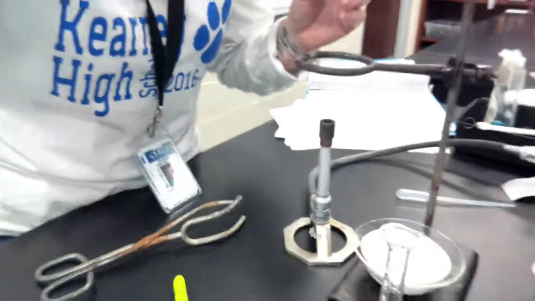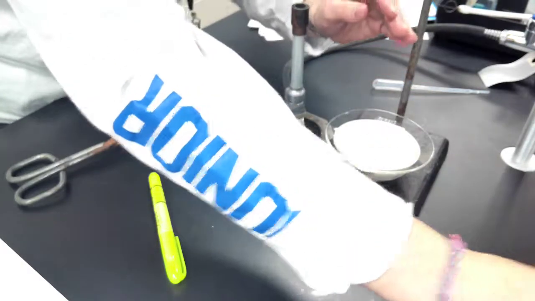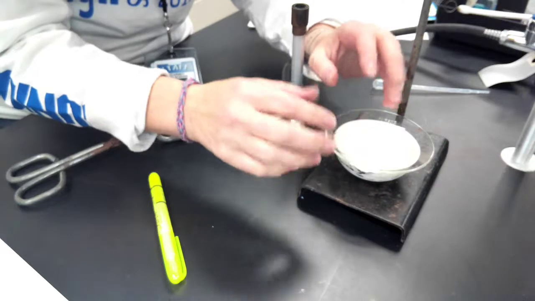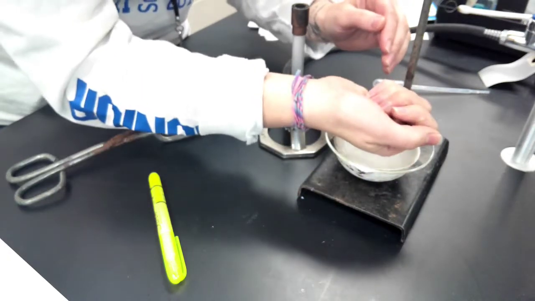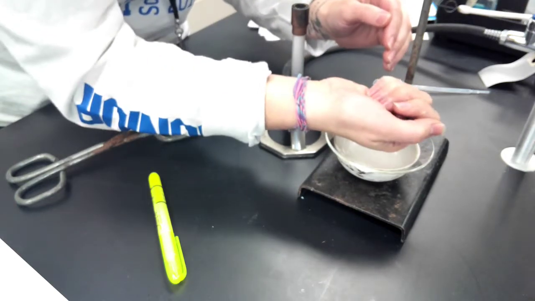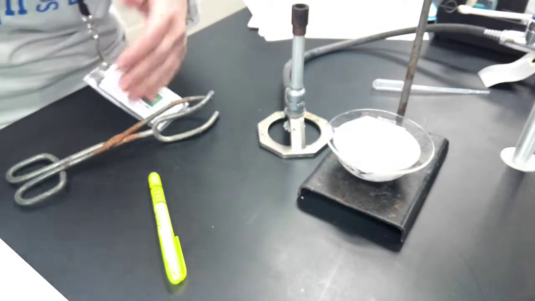I'm going to keep this system together. I'm not going to remove the evaporating dish because there's going to most likely be salt stuck to the bottom of it. So I'm going to cool it on the metal base. I'm going to put my hand above it, feel for the heat radiating off of it. When no more heat radiates off of it, then it's safe to transfer to my balance and mass it.